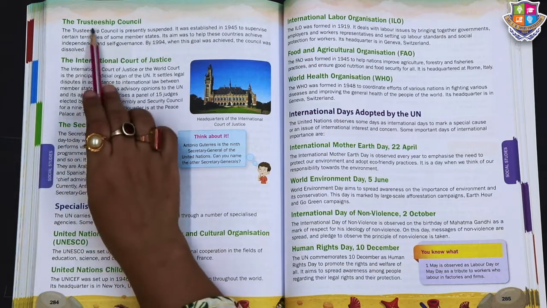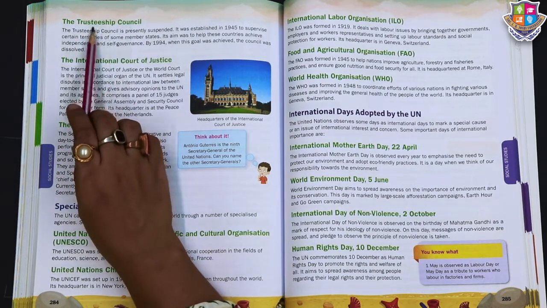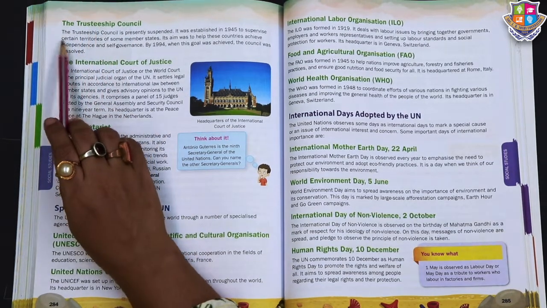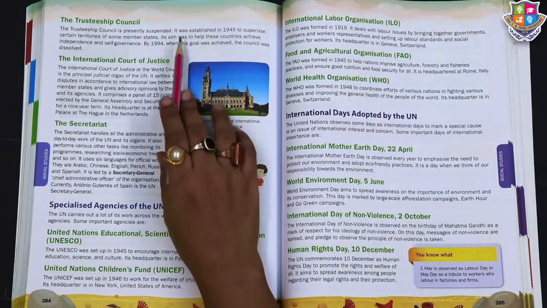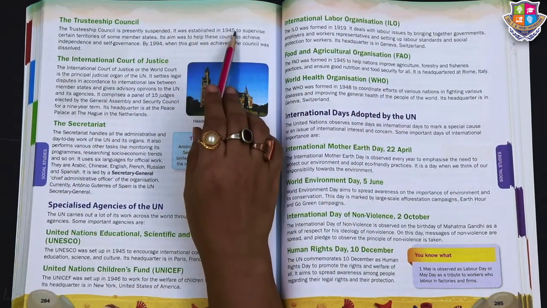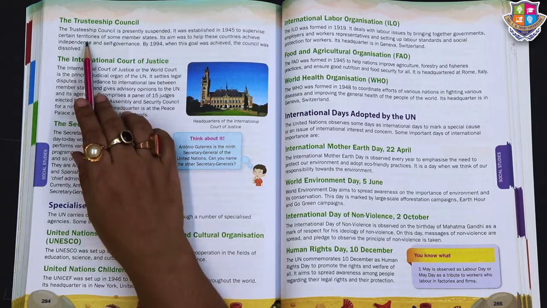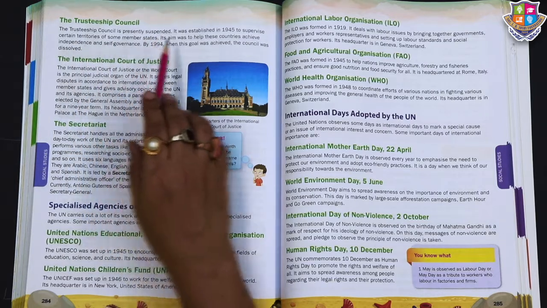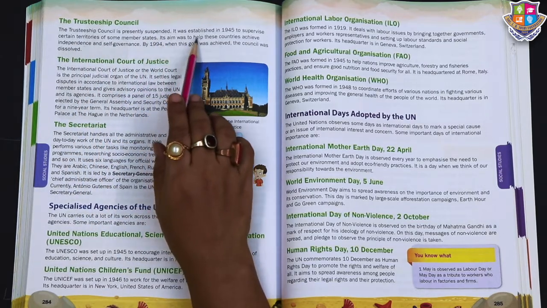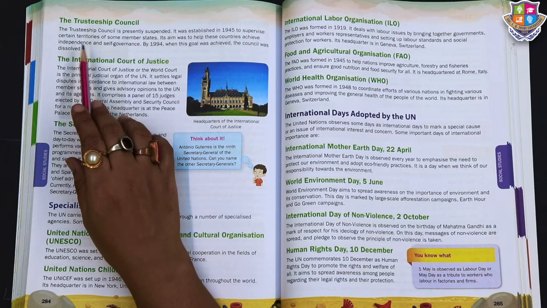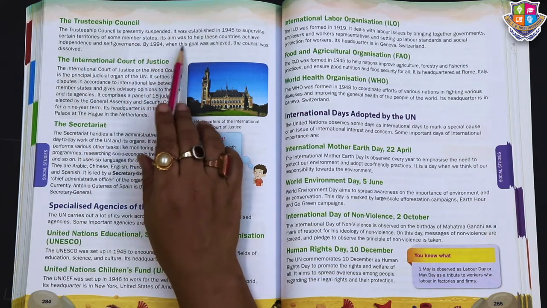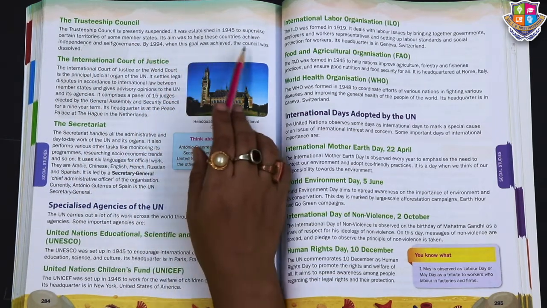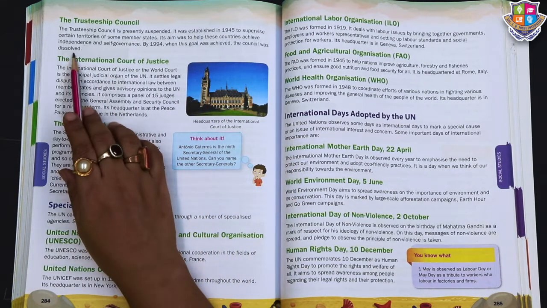Next we have the Trusteeship Council. The Trusteeship Council is presently suspended. It was established in 1945 to supervise certain territories of some member states. Its aim was to help these countries achieve independence and self-governance. By 1994, when this goal was achieved, the council was dissolved.